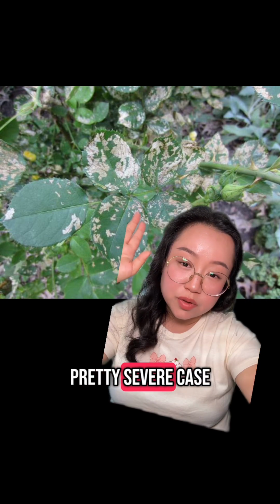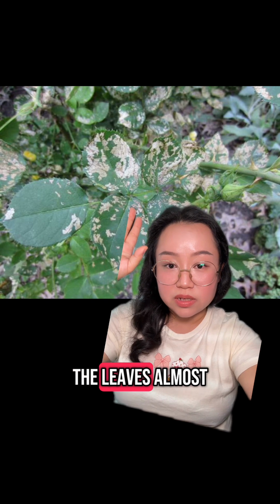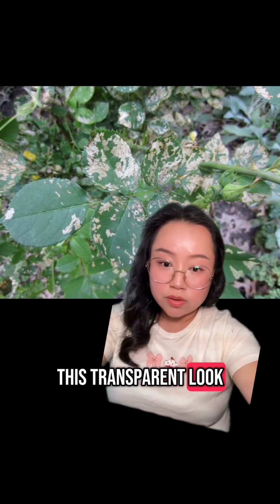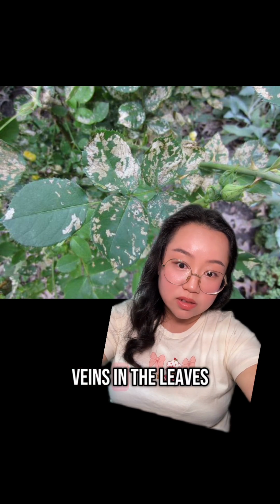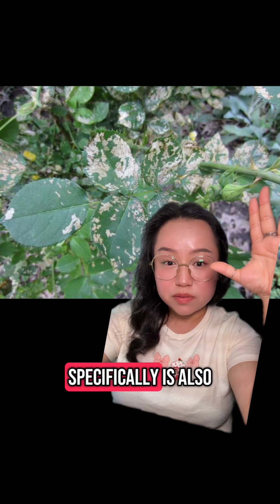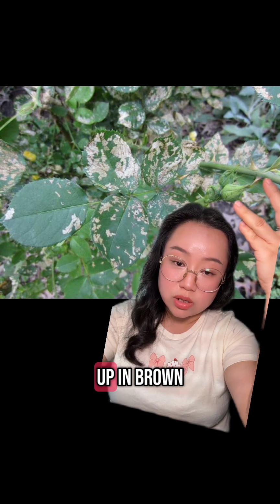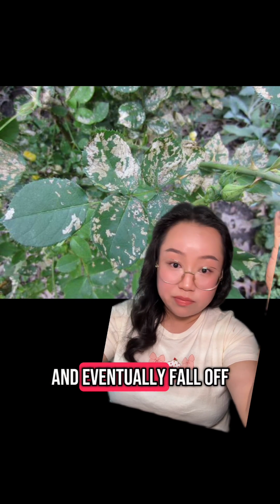This is a pretty severe case, as you can see the leaves were left with this transparent look where you can clearly see the veins in the leaves. And this look specifically is also called the window pane effect. This effect could lead to the leaves curling up, browning, and eventually falling off.